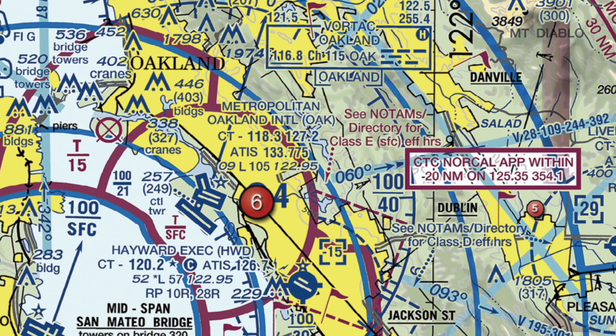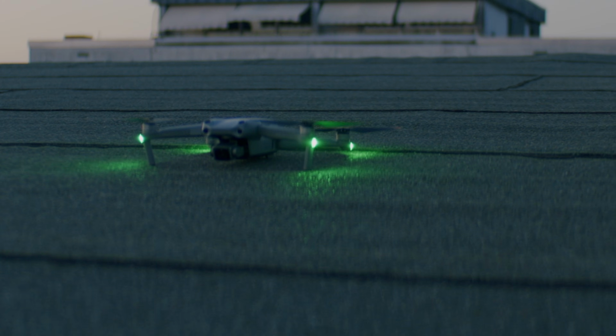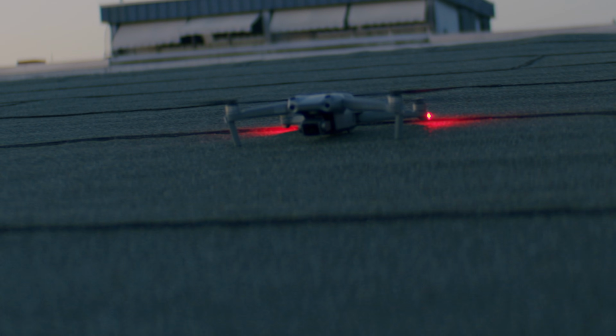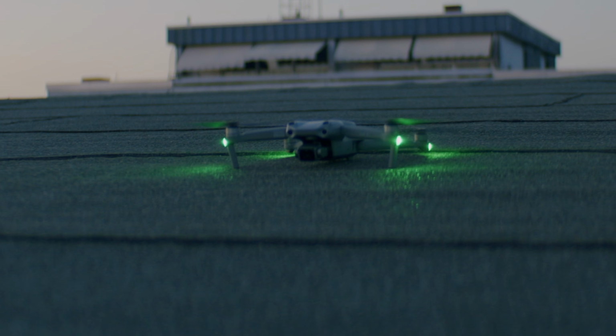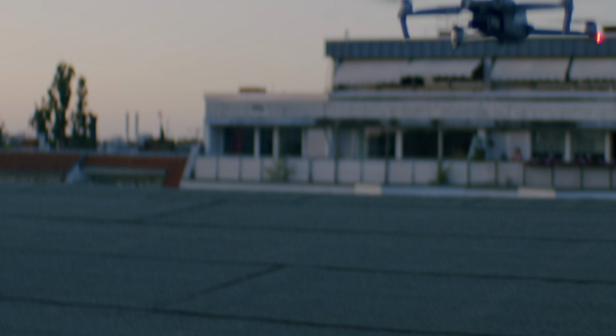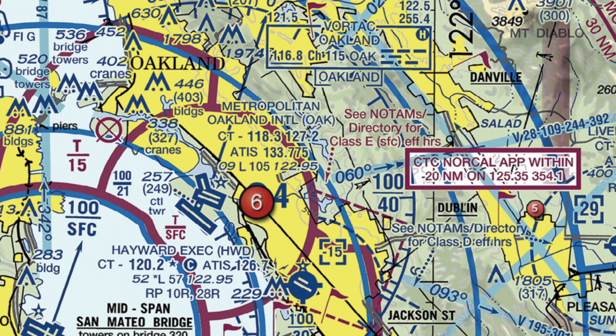I'll give you the yes first. Yes, if it is not an active or restricted airspace, if you're flying under 400 feet AGL, if you are following Part 107 rules, and also if there are no trespassing signs on that property.